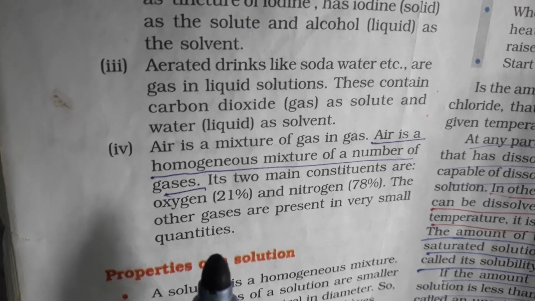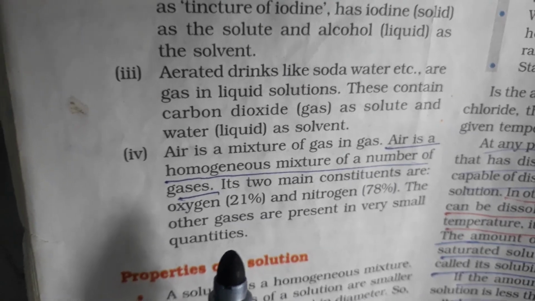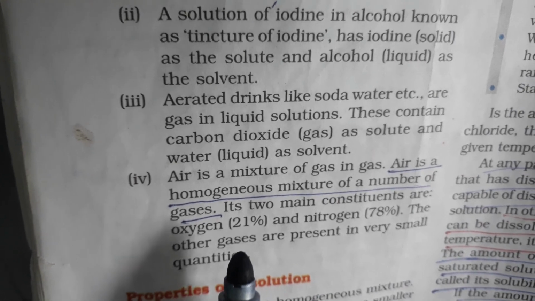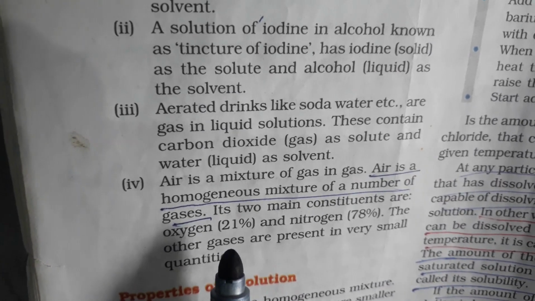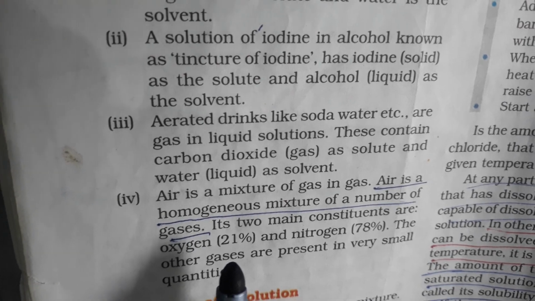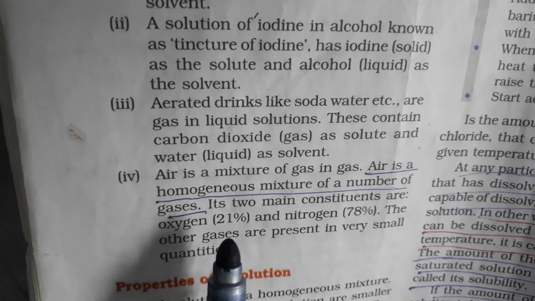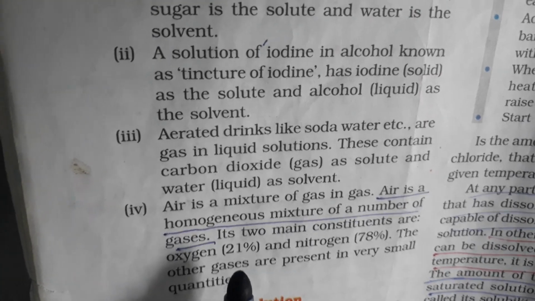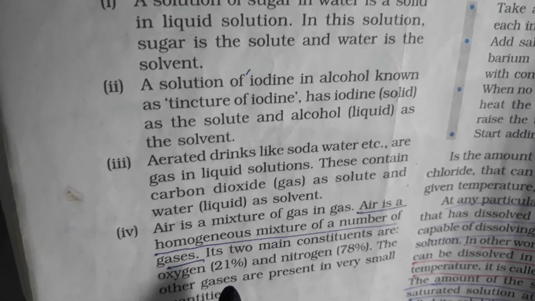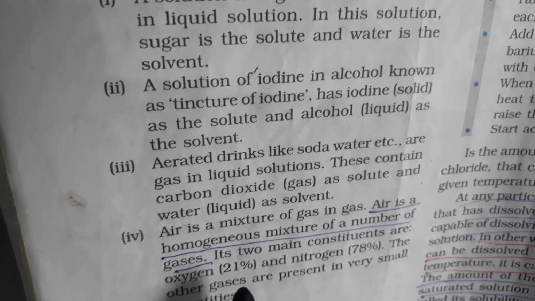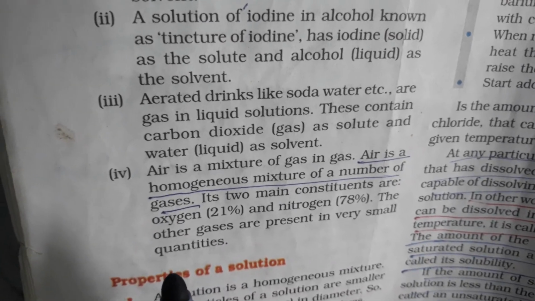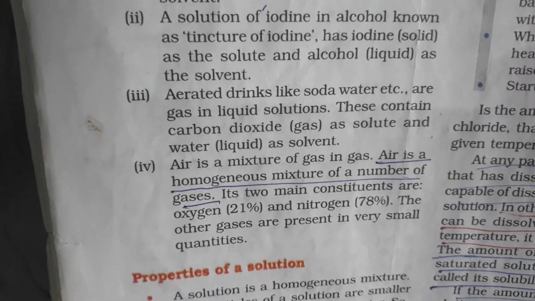Okay, we will see some more examples later on, but we can say that in a solution, solute may be in solid form, may be in liquid form, may be in gaseous form. Similarly, solvent may be in liquid, may be in gaseous, and in some cases it may be in solid also. In the case of alloys, which are also an example of solution, the solvent is solid and the solute is also solid. So you should never think that in a solution solute is always solid and solvent is always liquid. Okay, now we will discuss the properties of solution.